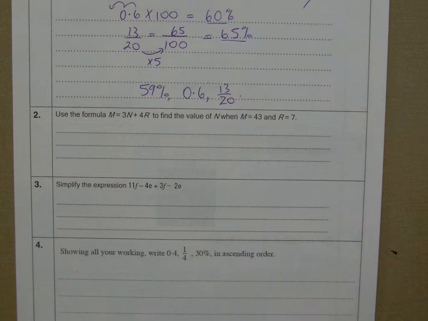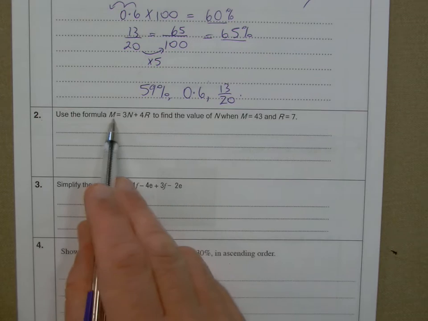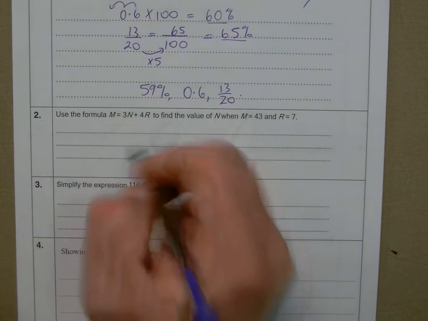Using the formula m equals 3n plus 4r to find the value of n when m is 43 and r is 7. So in this case, we need to substitute in, right? And substitute in carefully.